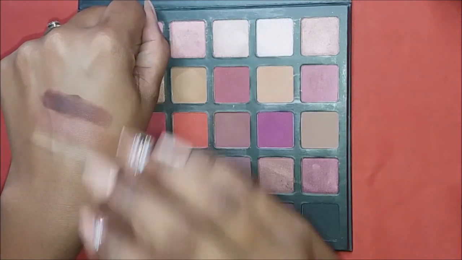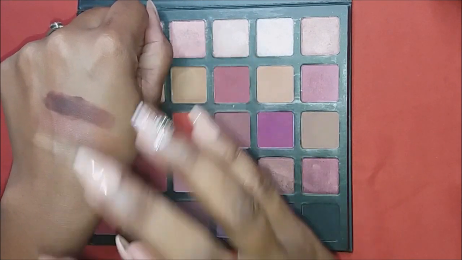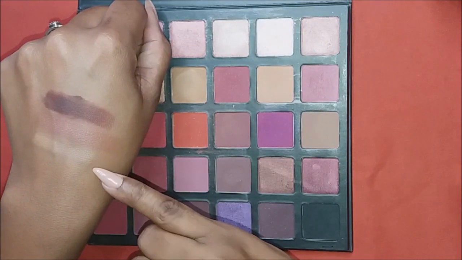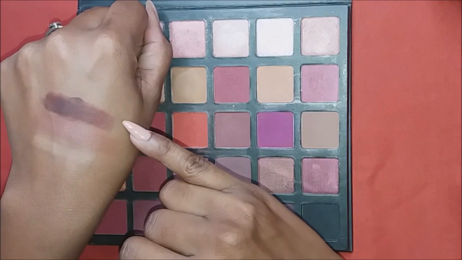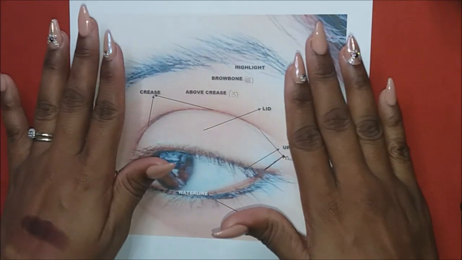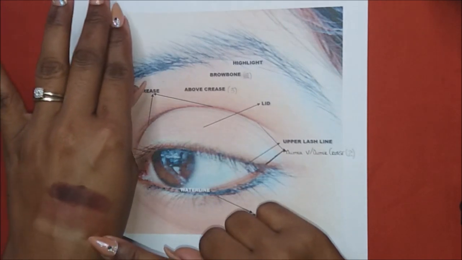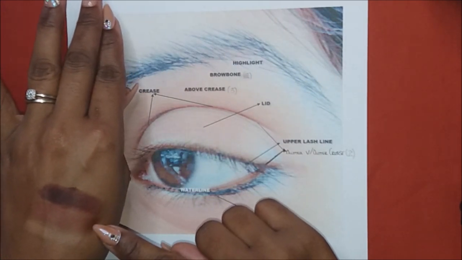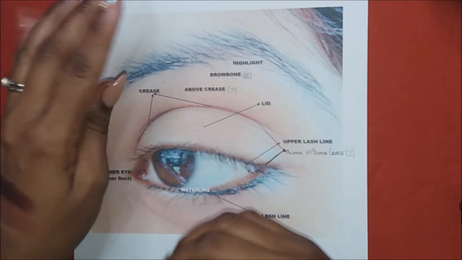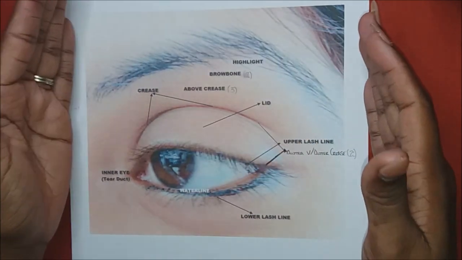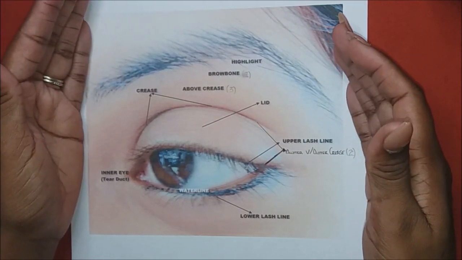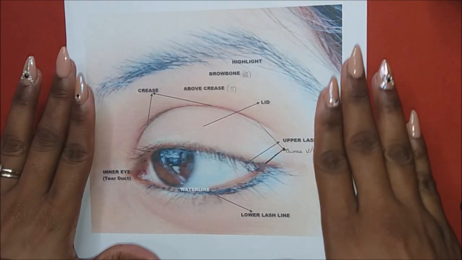Outside of that, you're going to take this same foundation and use it with your other colors. Use a light shade, a medium shade, and a dark shade. So let's add some color. It's simple for me to say, put this as your highlight shade, put this in your crease, and put this as your contour shade, but that is if you know where on the eye is your crease, your highlight, and your contour area. So this is a diagram that I like to use.